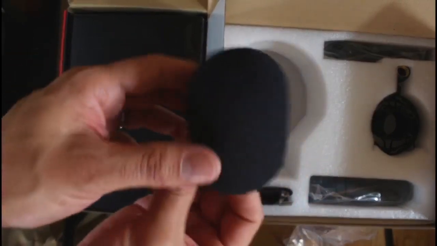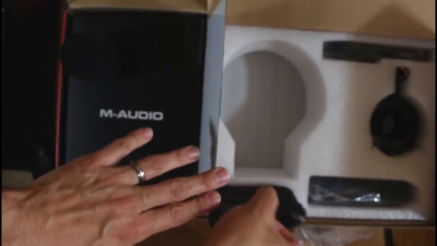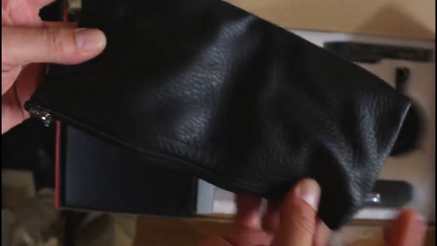This is the pop filter that's going to go on the microphone, which eliminates any pops, like when you say the P, it's like a wind filter. And a dedicated bag, so you can store that away nice in your studio.